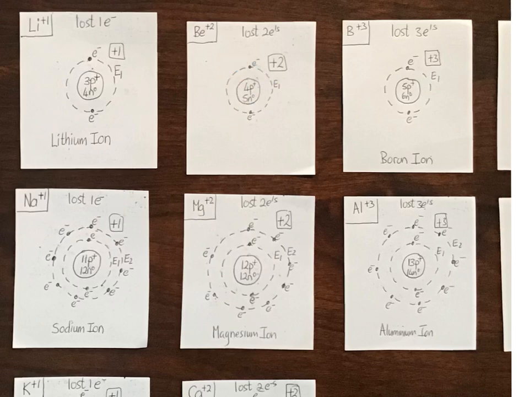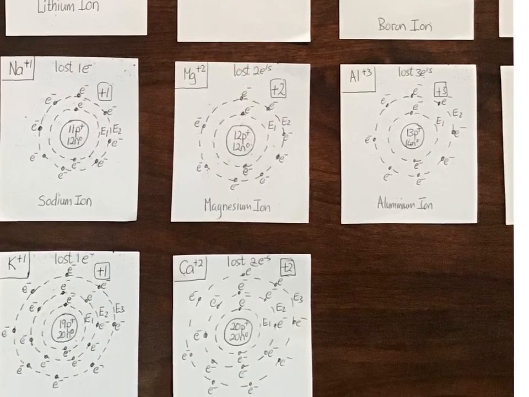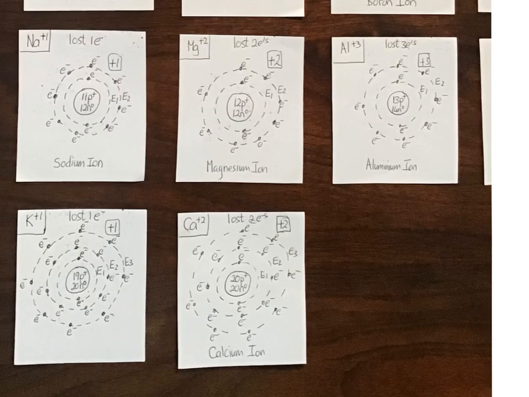For magnesium, what has happened is it has lost its 2 outermost electrons, and therefore it now has only 2 energy levels, but those 2 energy levels are full. And if we look at calcium, we find that calcium would have had 2 electrons in its outermost energy level 4 as an atom, but it's lost those 2 electrons, and so its outer energy level now is energy level 3.